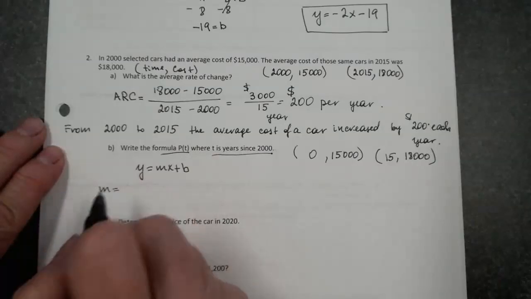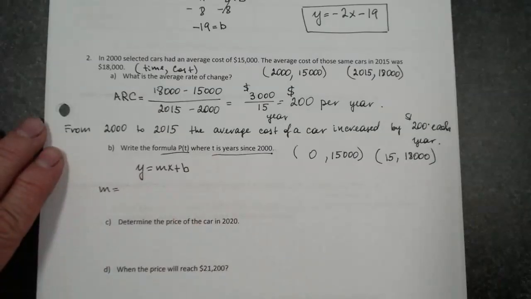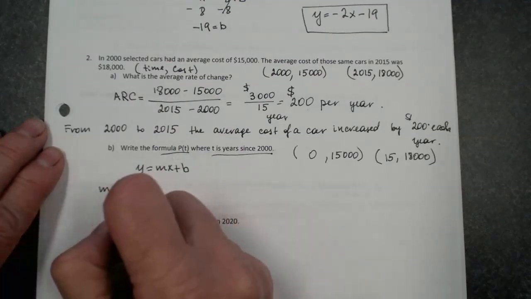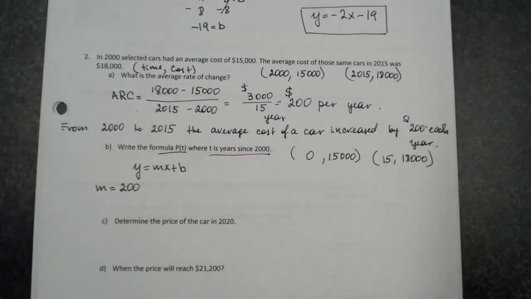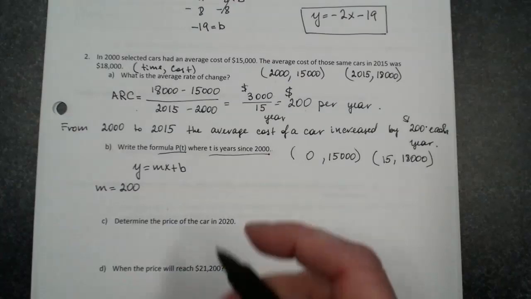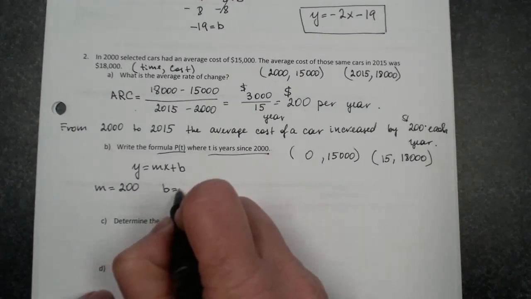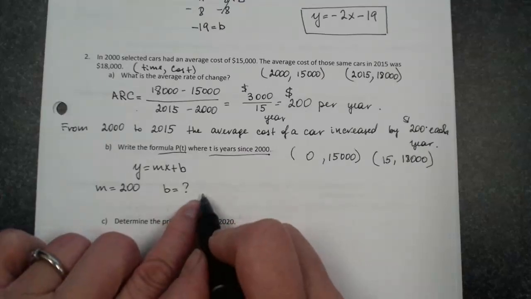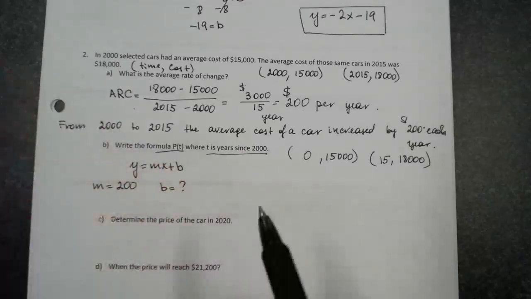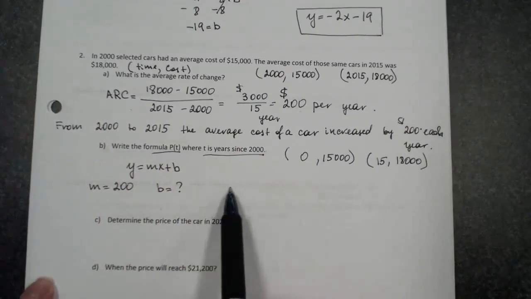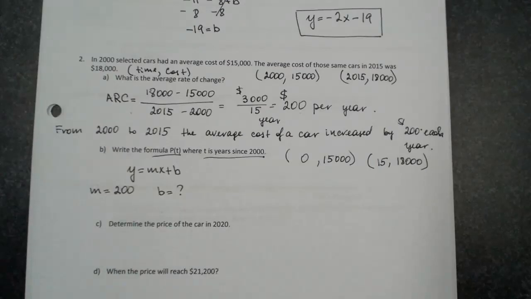We have y equal to mx plus b. Do you know m? Yes, we do. What is m? $200 per year. $200. Average rate of change and m are exactly the same. This is why we reviewed in the beginning. Now I put a question mark, and you will think, and everybody is in a different place. Some people see different things. You will say yes or no, and I want to see what you think about b.